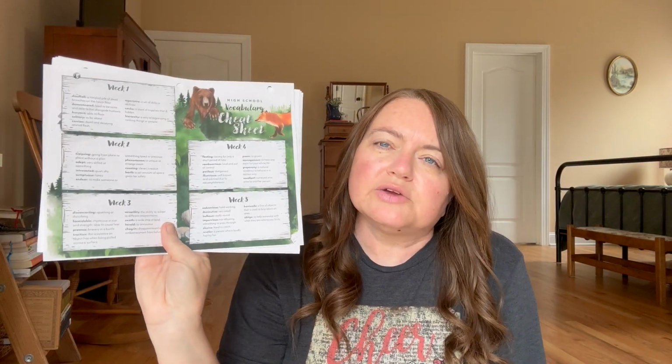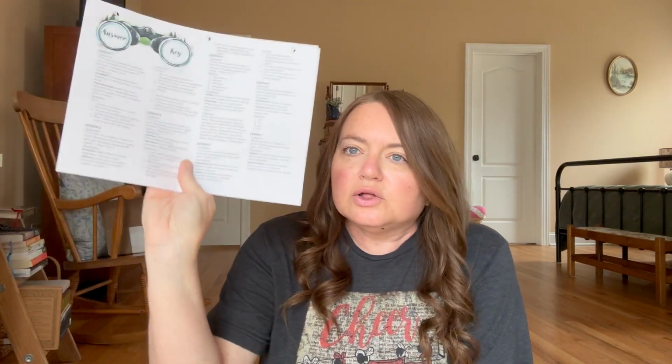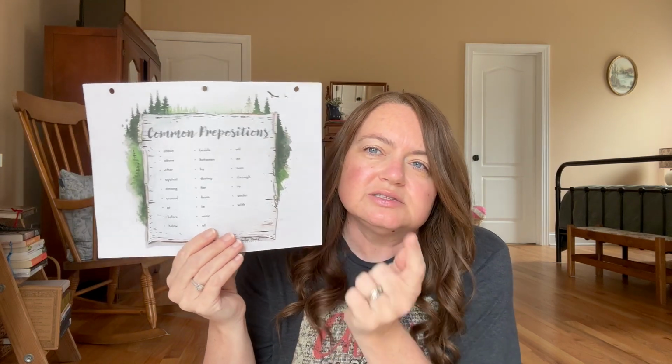Also vocabulary, if you don't want your child to have to go back to the teacher's guide to look for the definition for the vocabulary or use a dictionary or their phone, it's right here on this cheat sheet. And then all of the answers are going to be in here. And then I think there's a poster if they need help remembering common prepositions. There was a poster for those on it. So that's all in the Seatwork Journal.